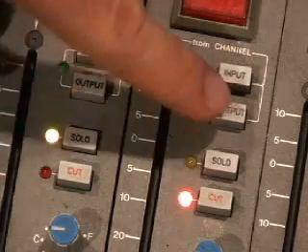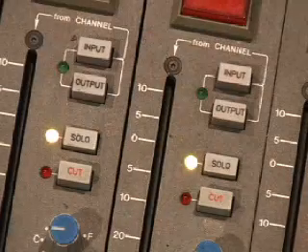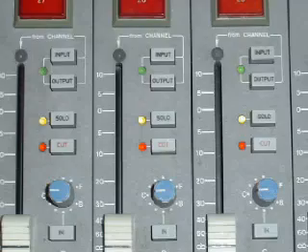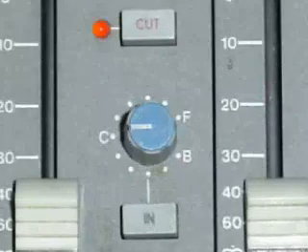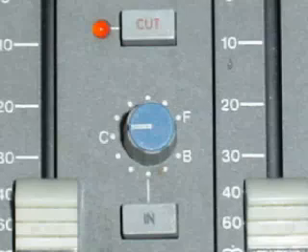And of course, you can solo or cut the small faders just like the large faders. The small CFB pan knob is used for panning between the center, front, and back speakers when the console is set up for quad surround sound. Since we don't make use of its quad surround capabilities, you won't have any use for this. You can turn it around and around if you feel like it though.